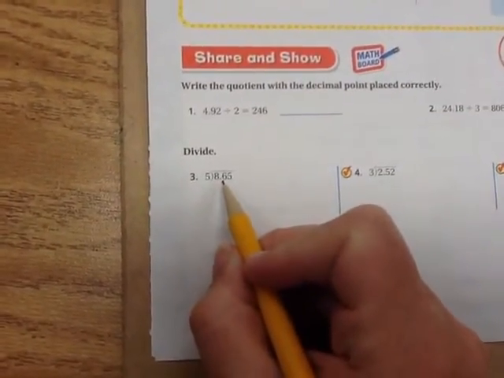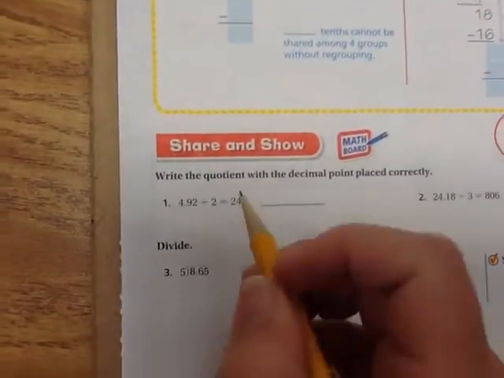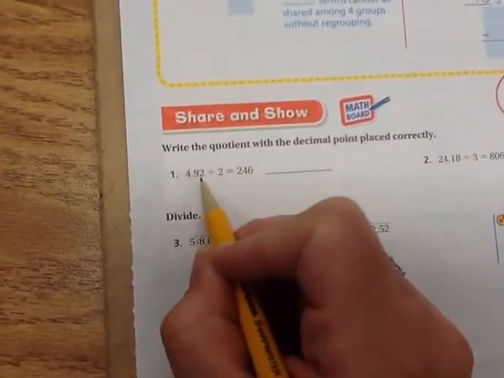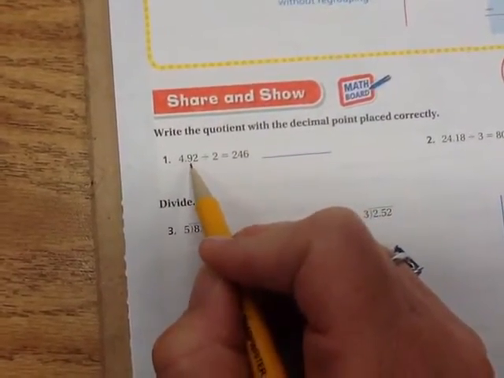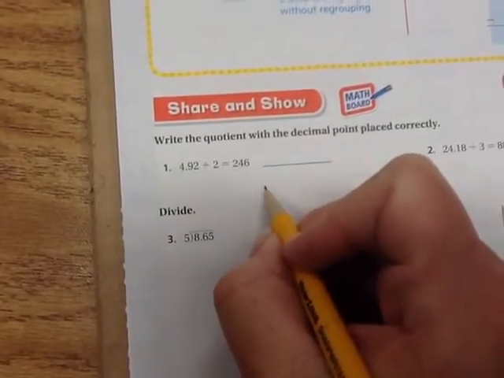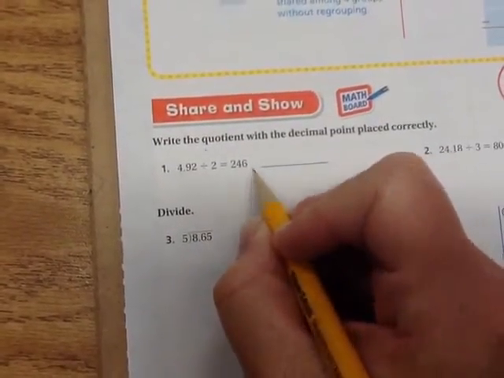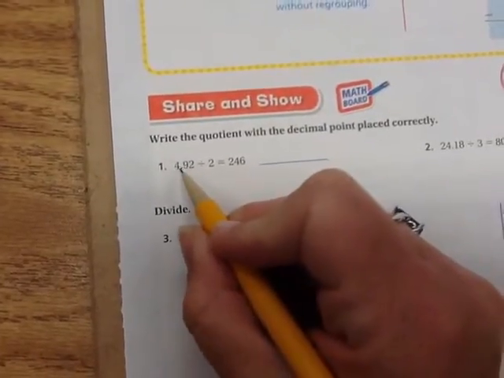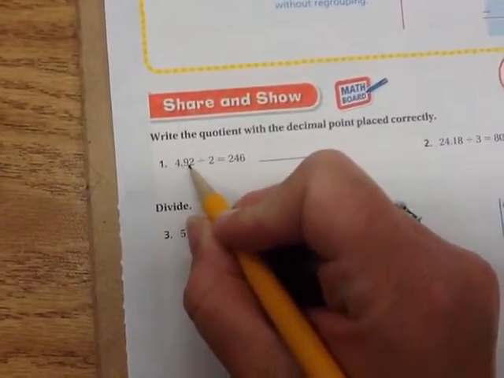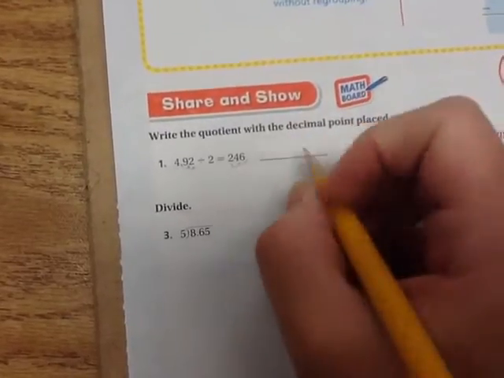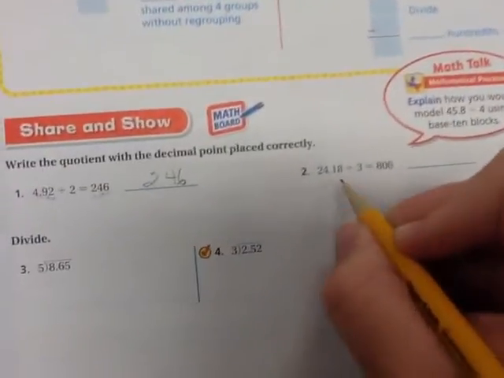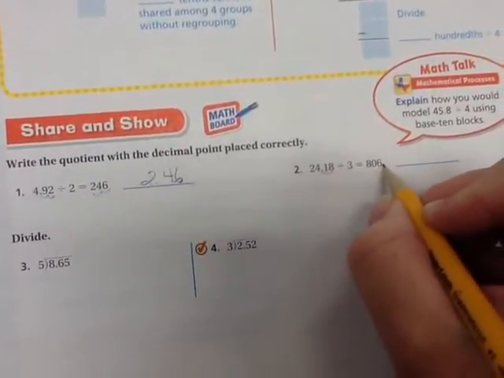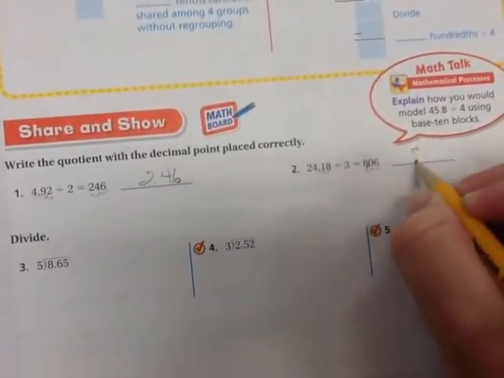We're looking at 8 and 6. Oh, you know what? Let's look at number 1. I apologize. So it's already telling you 4 and 92 hundredths divided by 2 is 246. And I know that that's not correct because I'm dividing with a decimal. Okay? So if we were to put this up, well, either way, you could look at it. 1, 2, 1, 2. 2 and 46 hundredths. Same thing here. Moving it out. 1, 2. Move it back in my answer. 1, 2. So it's going to be 8 and 6 hundredths.